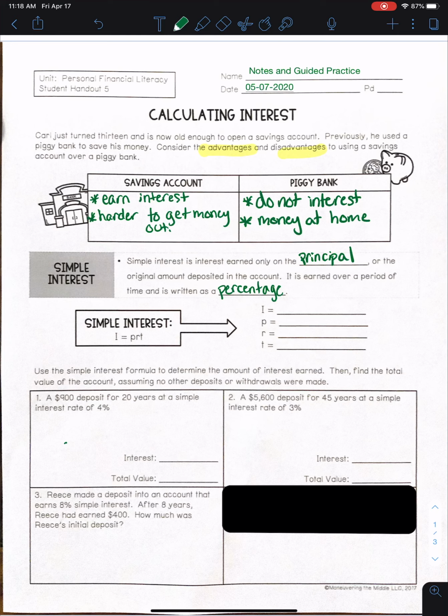In order to figure out simple interest, we use this formula right here. I equals P times R times T. And those letters stand for: I stands for interest. That's the money you're earning, so earned money. You might also have to pay interest, like say you take out a loan and you have to pay money back. So it's money that's earned on top of whatever you loaned or deposited.